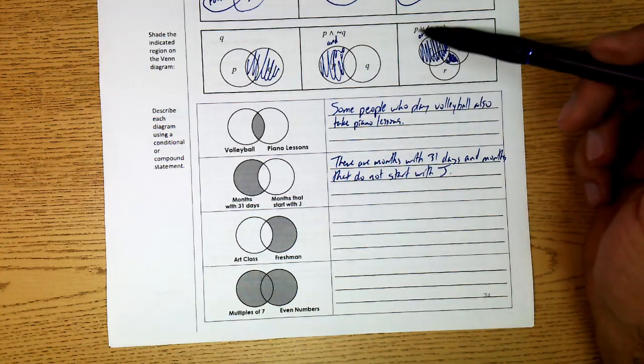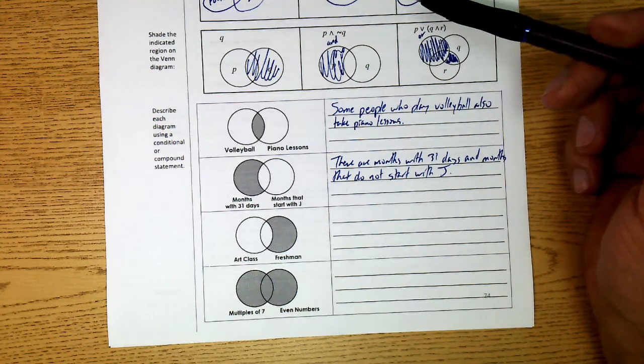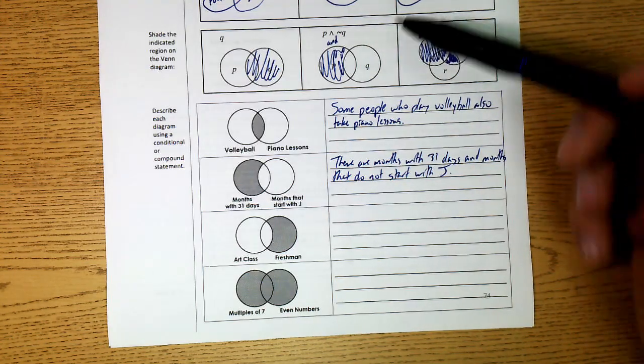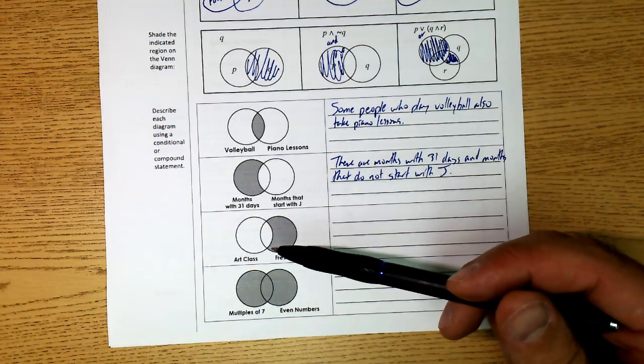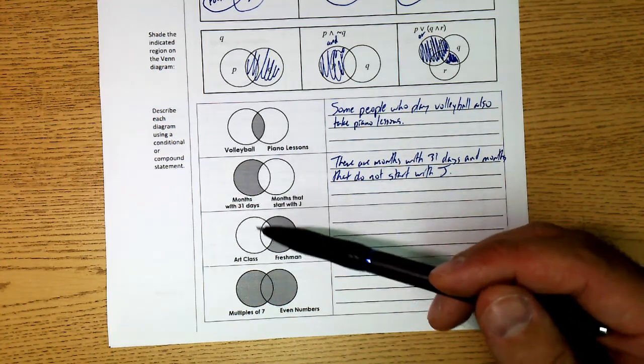You're going to be able to use a lot of these for this. Okay. How about this next one? Looks like the opposite of this.